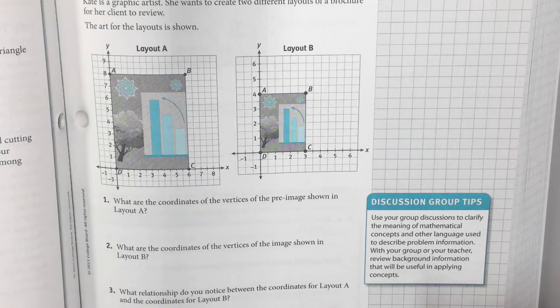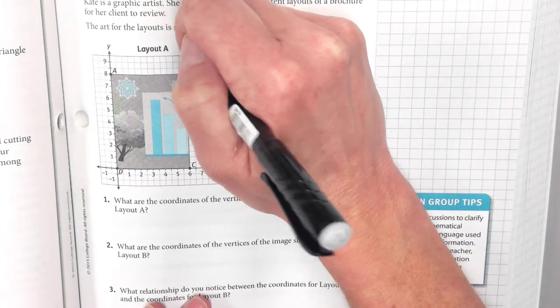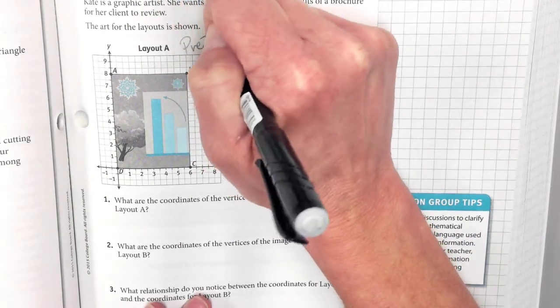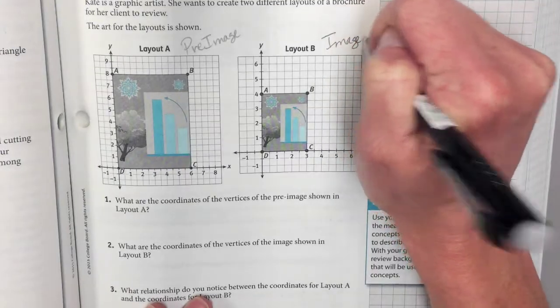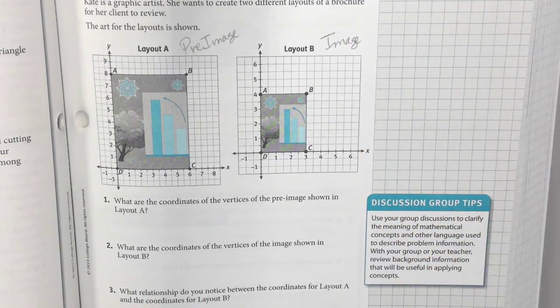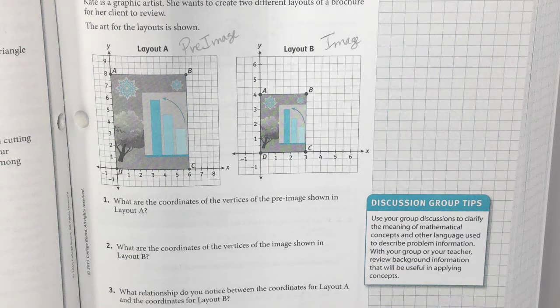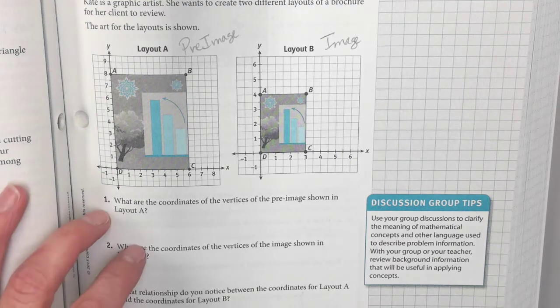So the first thing that I want us to address is to remember that the original image is what we call the pre-image, and then the end result after we make a change is the image. So number one says, what are the coordinates of the vertices in the pre-image shown in layout A?